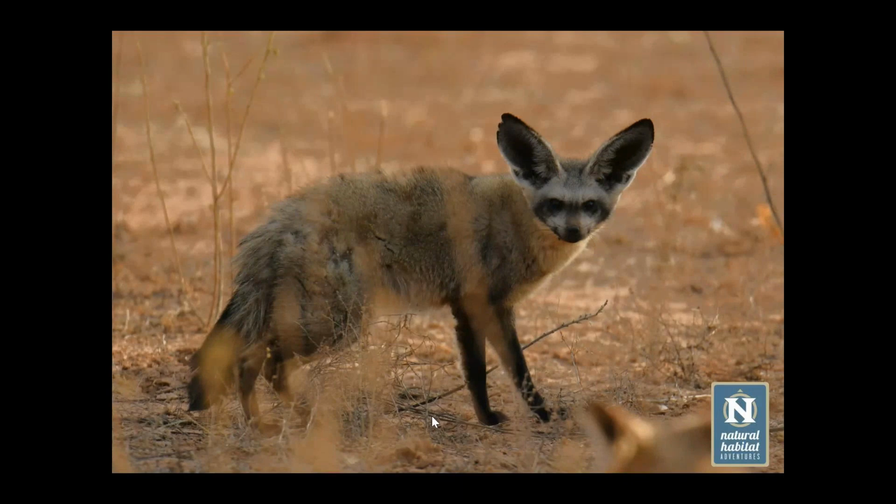This is a little bat-eared fox, and they actually listen with those huge ears for the movement of bugs and larvae and things underground, and then they'll dig for them. But yeah, really cute with their little Zorro masks and their big ears.